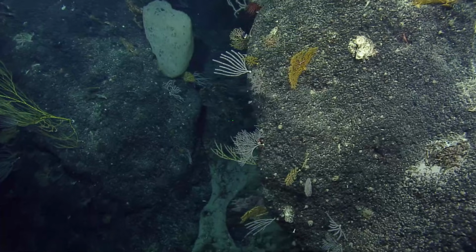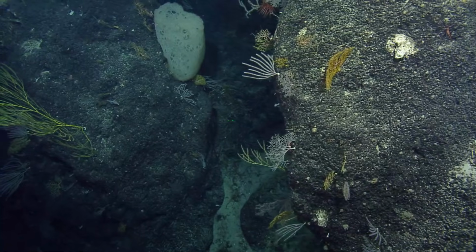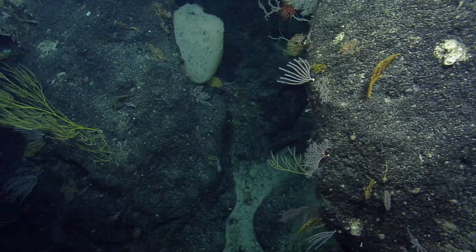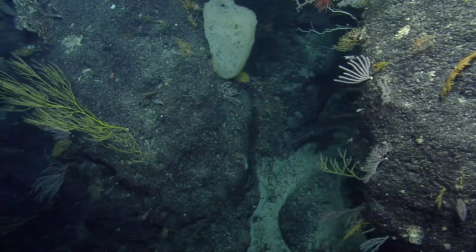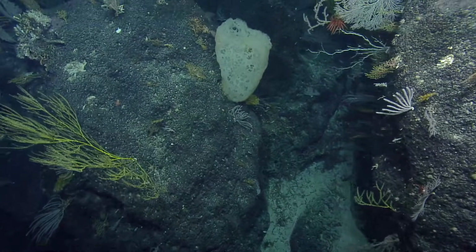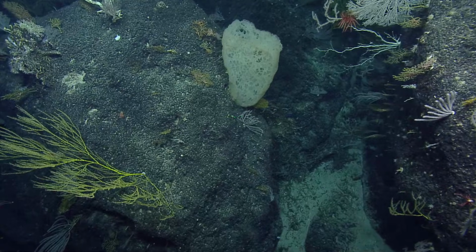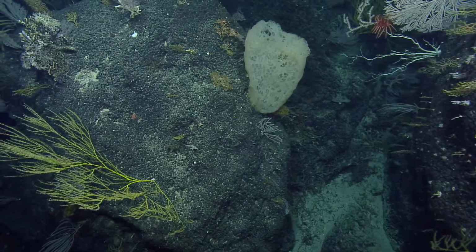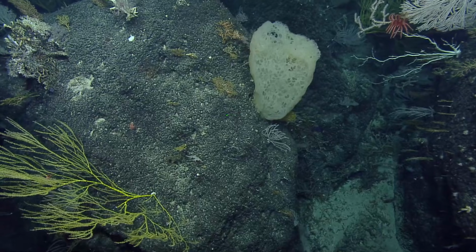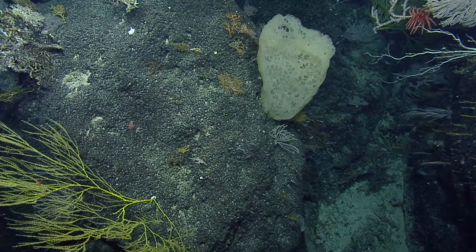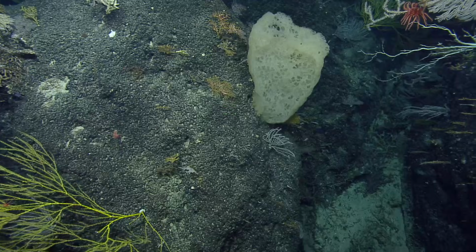Okeanos Explorer's Deep Discoverer ROV throughout their expeditions. The lab I work with at the University of Hawaii put together the imagery for that guide, and so we often use that as a reference when we're annotating these dives.